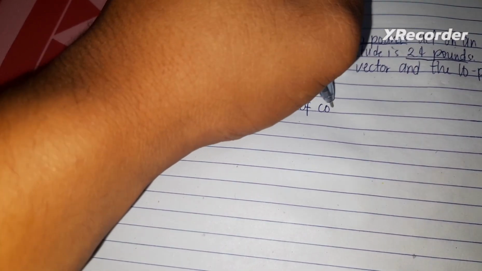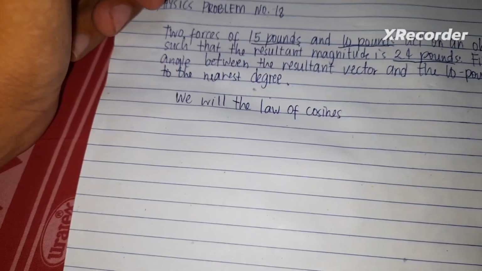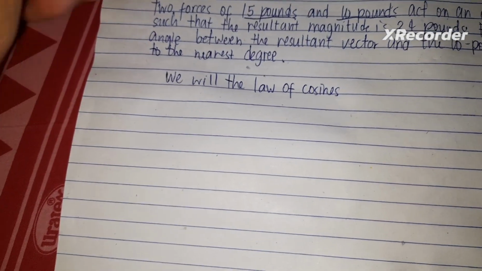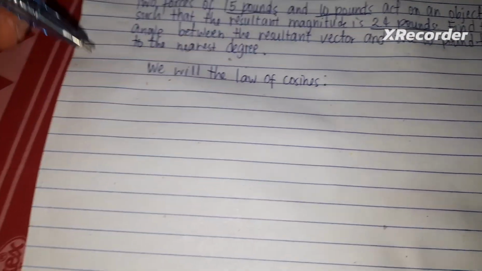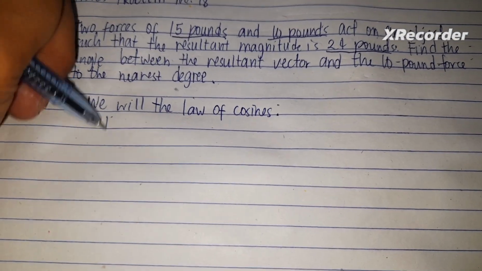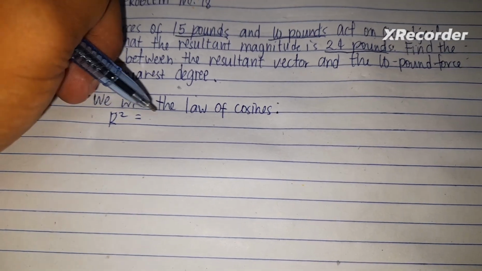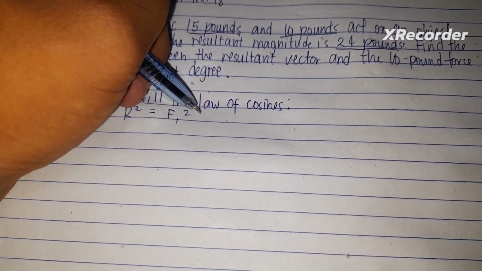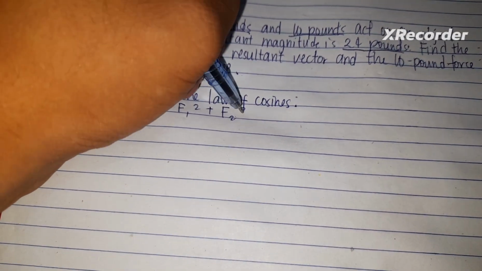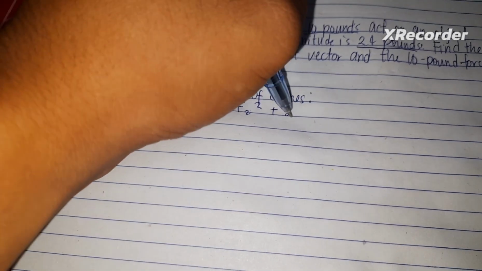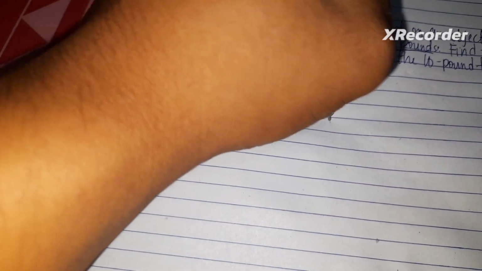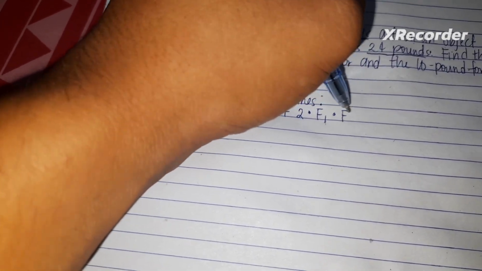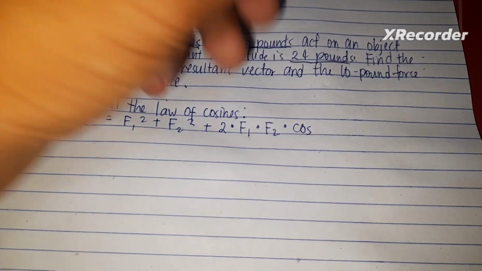Here is the formula: R squared equals F sub 1 squared plus F sub 2 squared plus 2 times F sub 1 times F sub 2 times cosine theta.